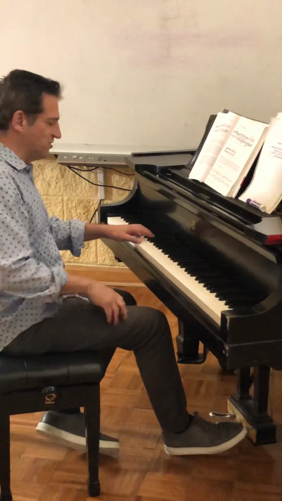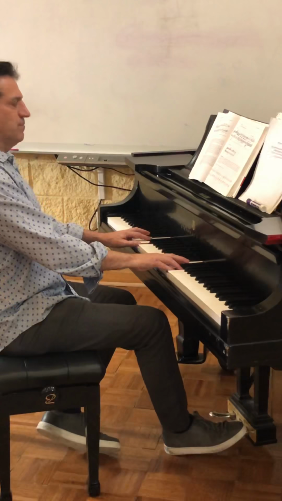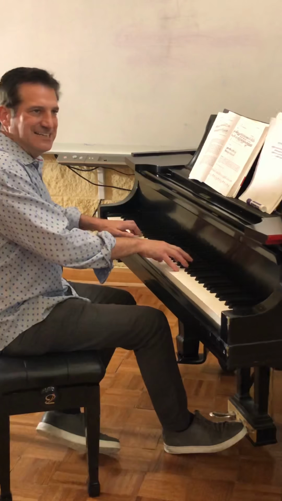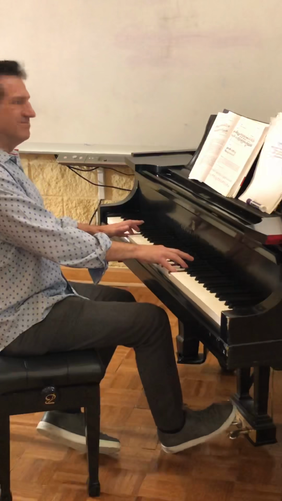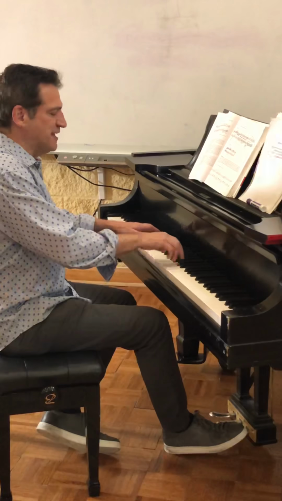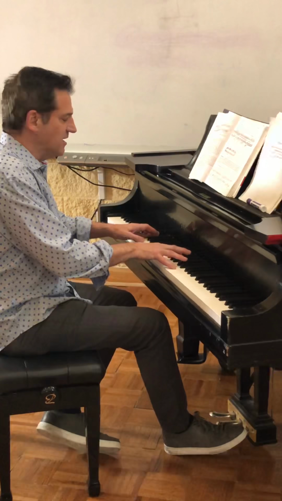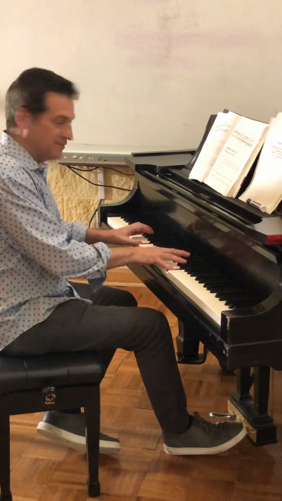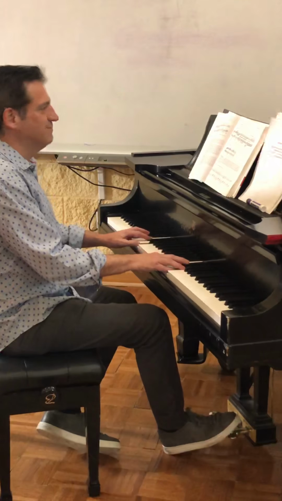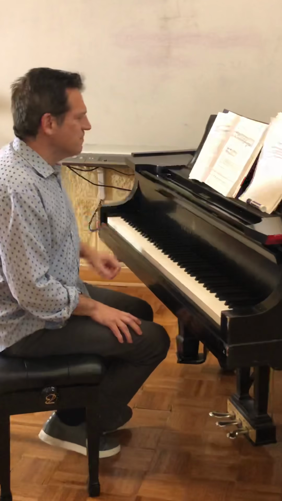Anyway, that's a wonderful contrast between A major, then the flattened 6, the flattened 2, and then the diatonic 5. Wow. I like that passage a lot.